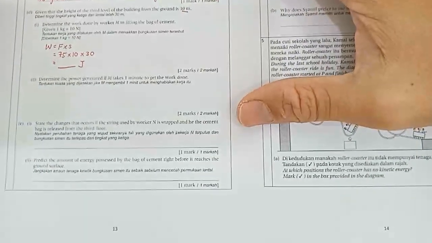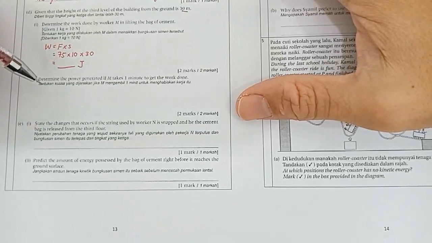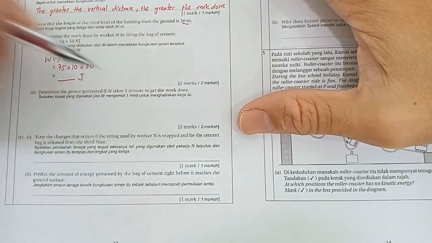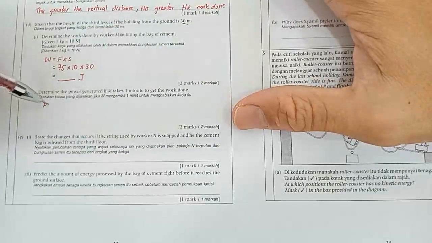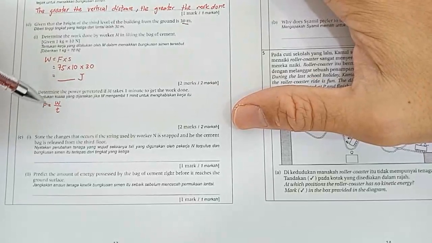After that, determine the power generated if M take 1 minute to get the work done. So power is work over time. Okay, power is the rate of doing work.